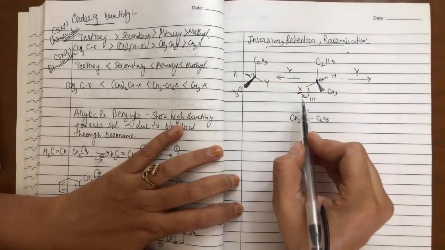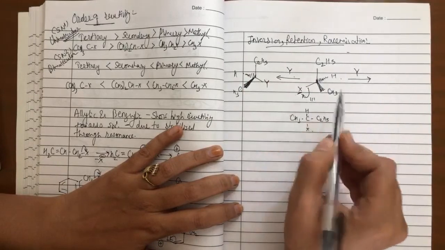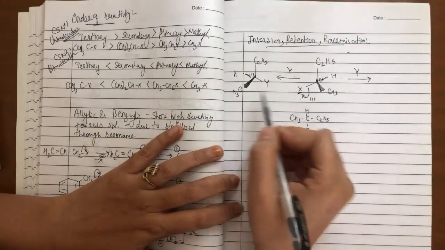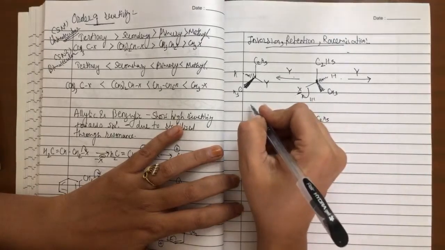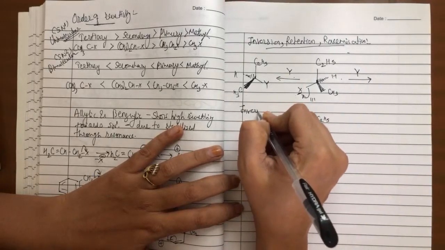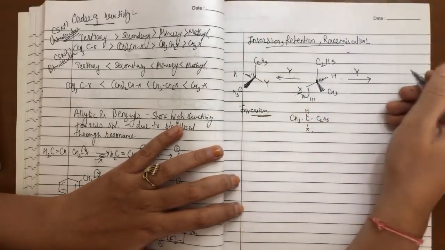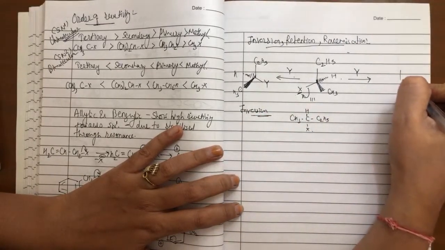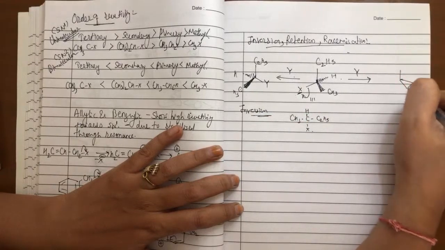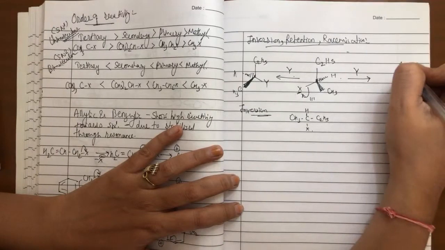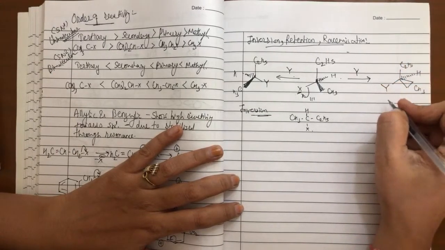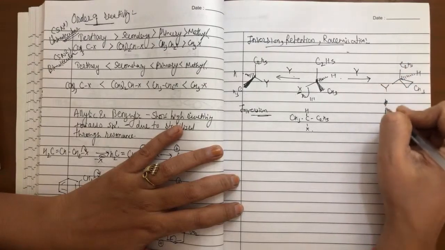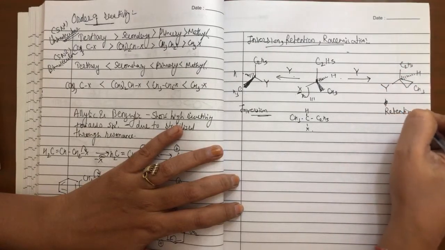Here if you see, the position of X gets reversed, so this product is formed by inversion of configuration. So this process is inversion. But if Y attaches at the same place where we had X, then this reaction proceeds via retention of configuration.